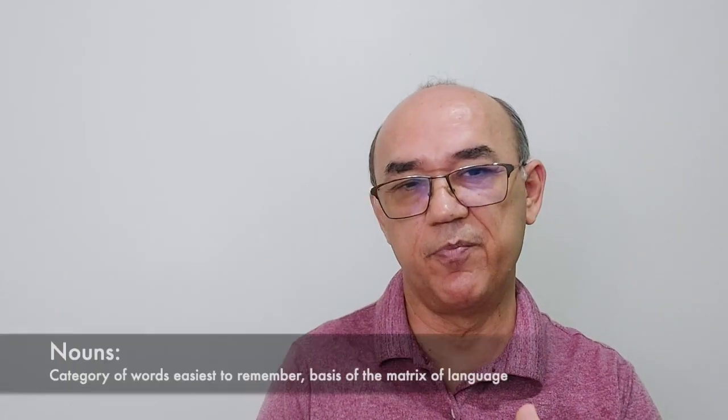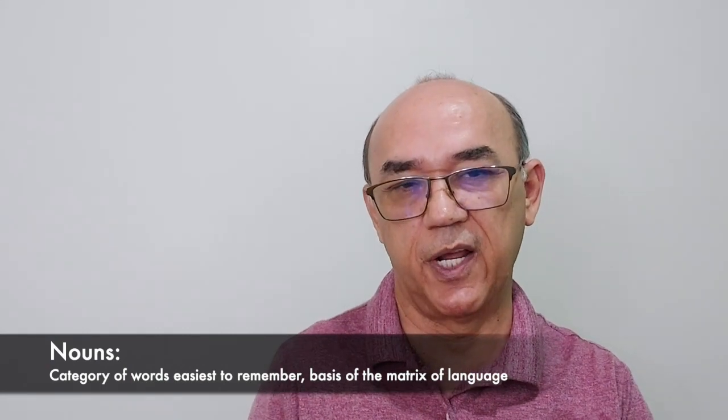And the keywords, they have categorization. And if we want something to remember, we will use a noun. So nouns are very memorable words. When a child is learning how to speak, the first category of words that he uses and that he learns are the nouns. So the nouns are at the very basis of the matrix of the language.